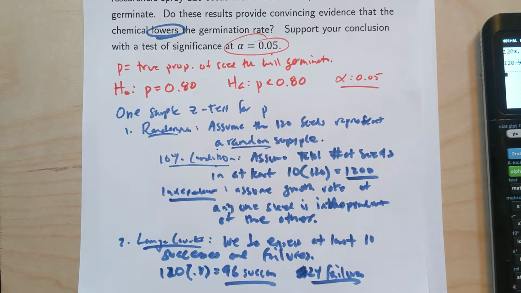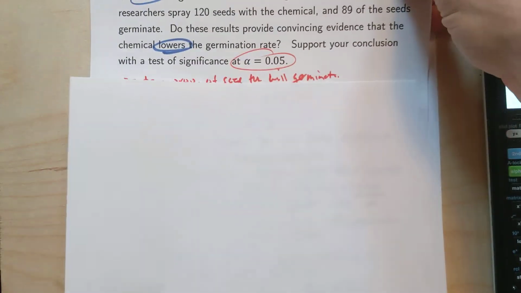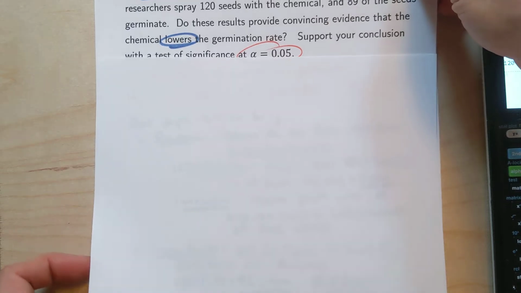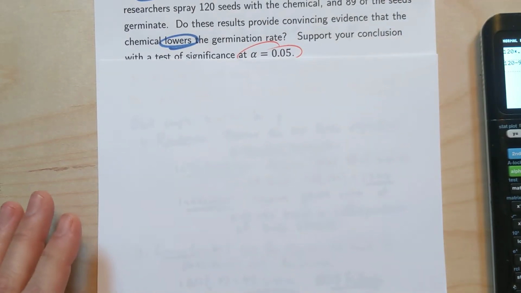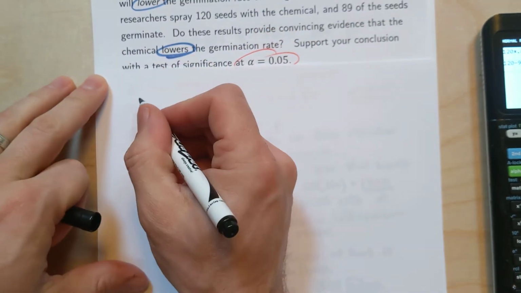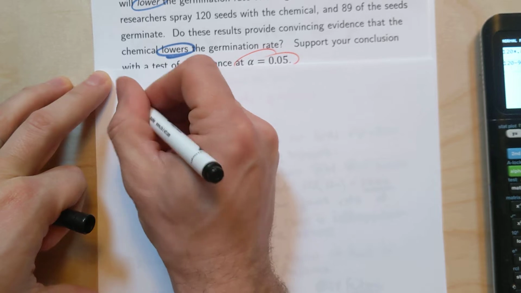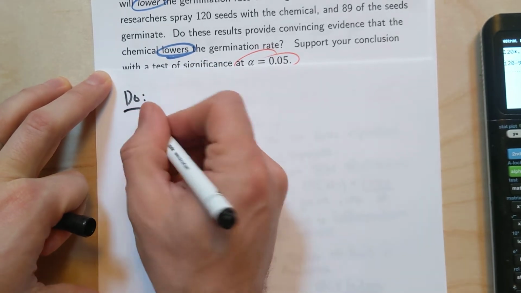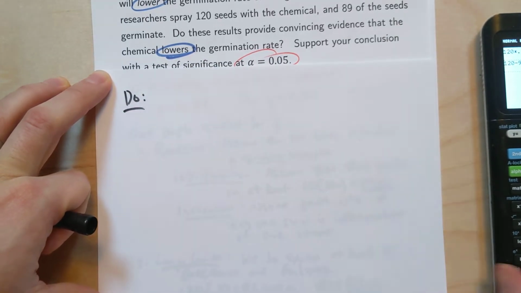The math of this test is fairly simple. Remember, the do aspect of these procedures can be done entirely on the calculator. I think I pretty much will do them on the calculator, maybe I'll show the math too. For do, we need to give at least the test statistic and the p-value.